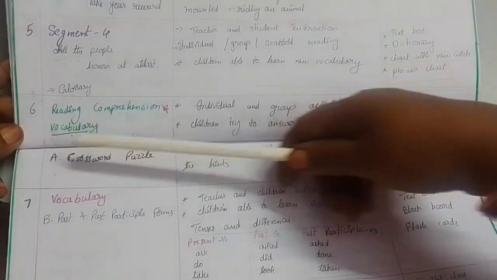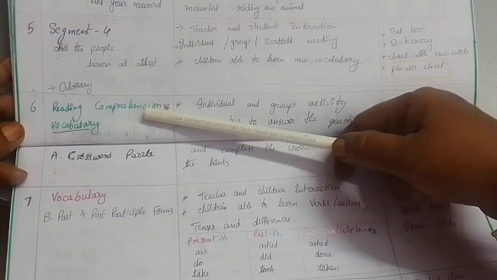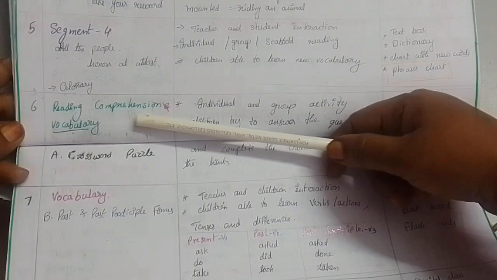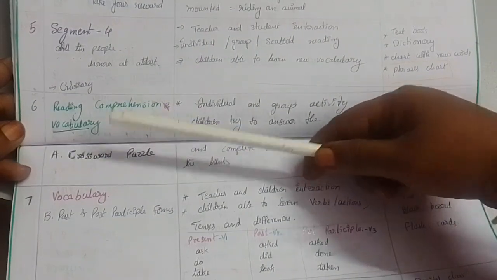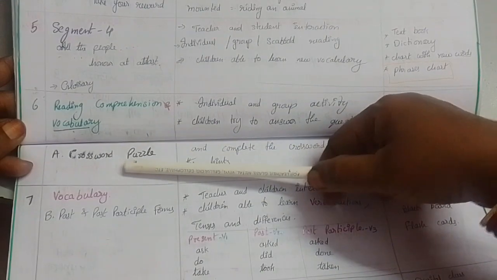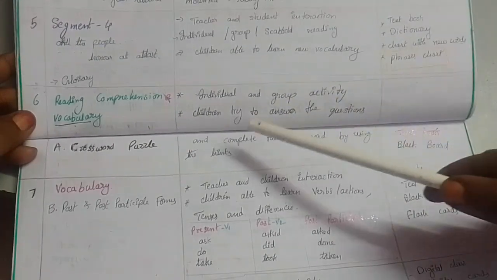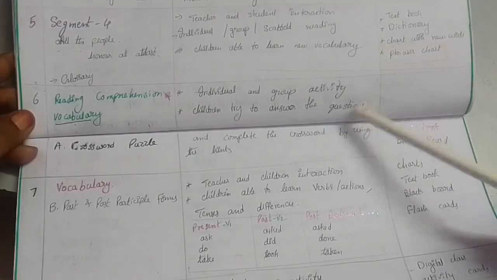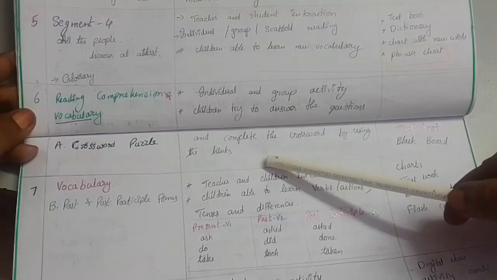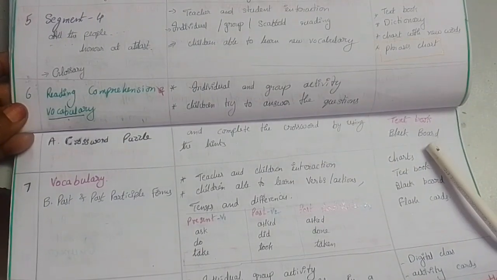Okay. In period 6, here we have the transactions like reading comprehension, and we complete the question and answers here, and we also start vocabulary, that is A Roman crossword puzzle. Okay, individual and group activity. Children try to answer the questions and complete the crossword by using the hints. Okay, with the TLM textbooks, blackboard, etc.